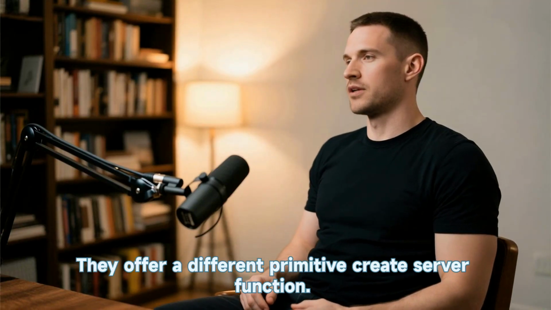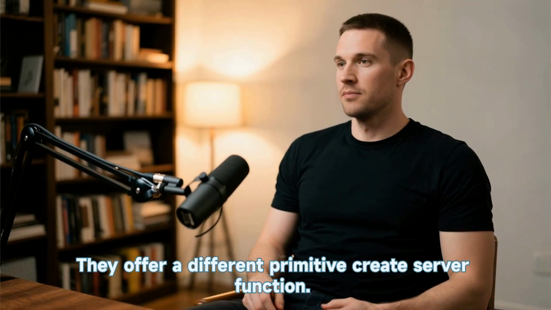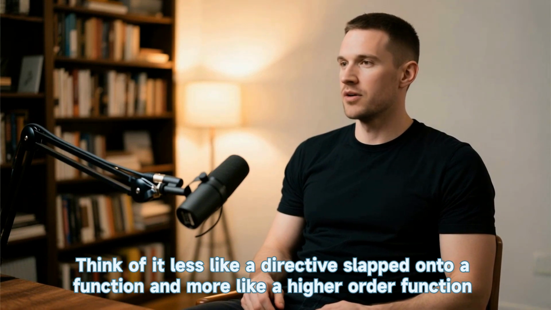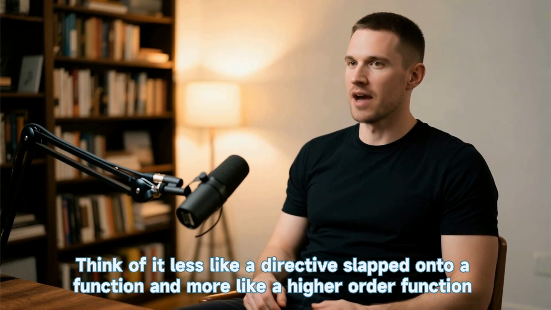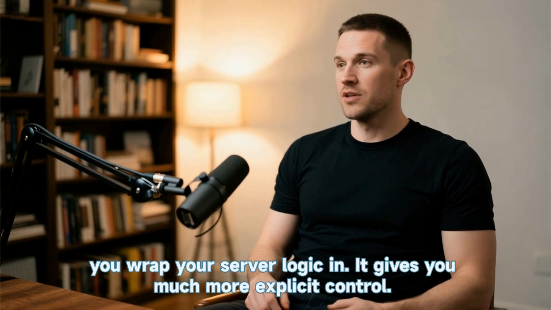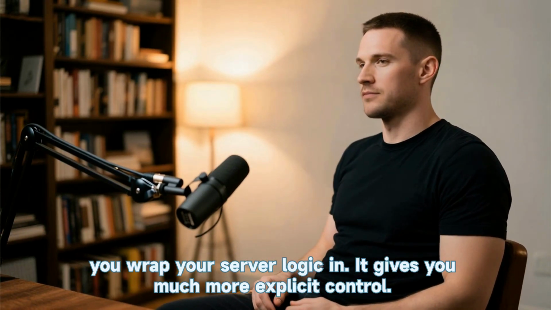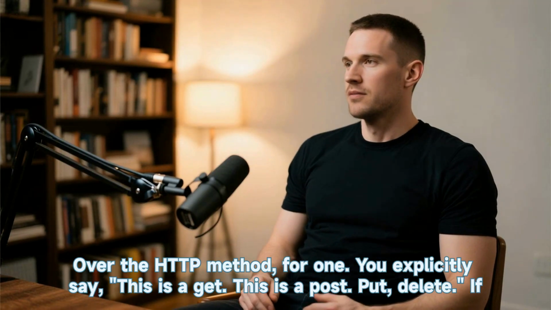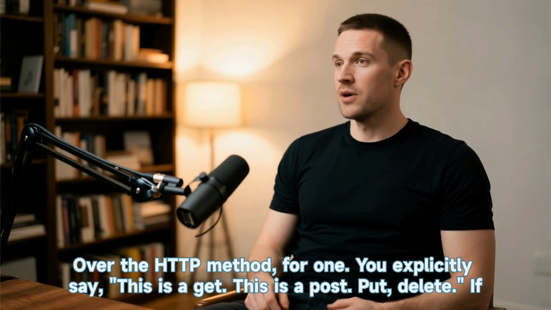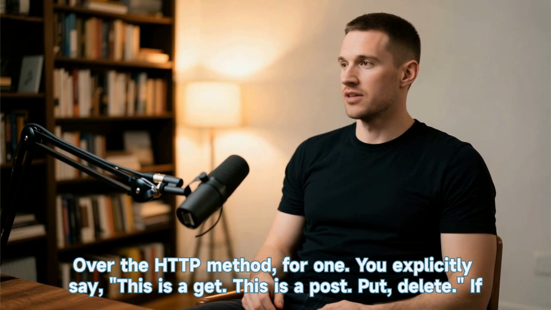They offer a different primitive, createServerFunction. Create server function. Okay. Think of it less like a directive slapped onto a function and more like a higher order function you wrap your server logic in. It gives you much more explicit control. Control over what? Over the HTTP method, for one. You explicitly say, this is a GET, this is a POST, PUT, DELETE.